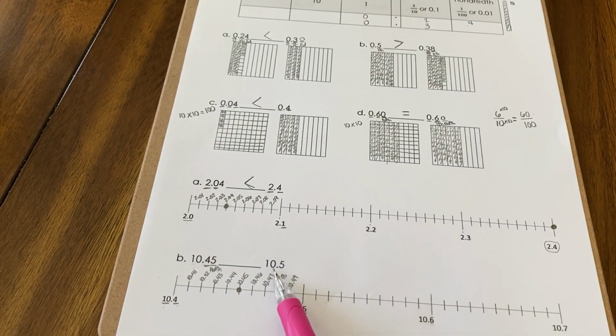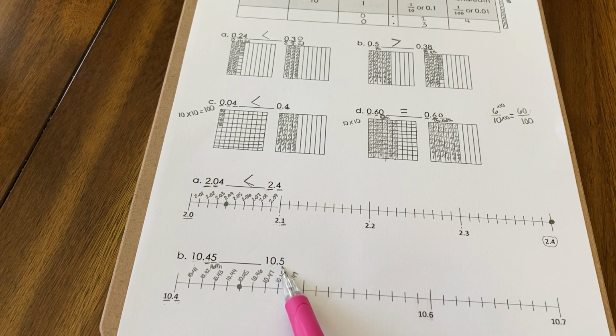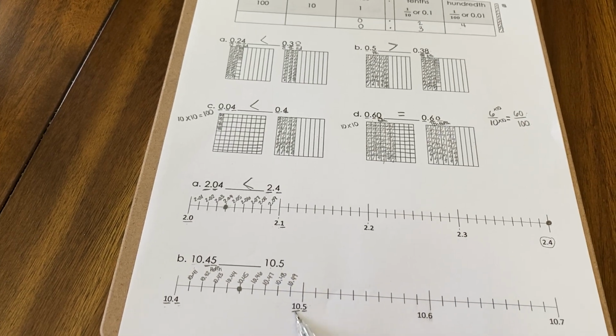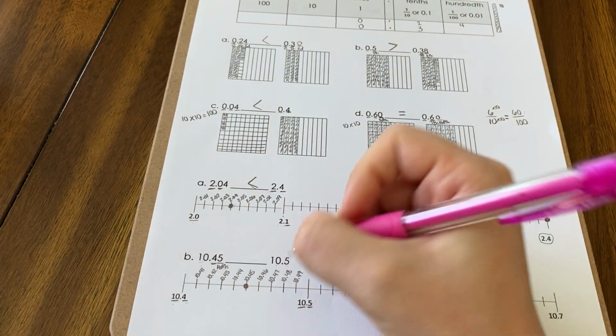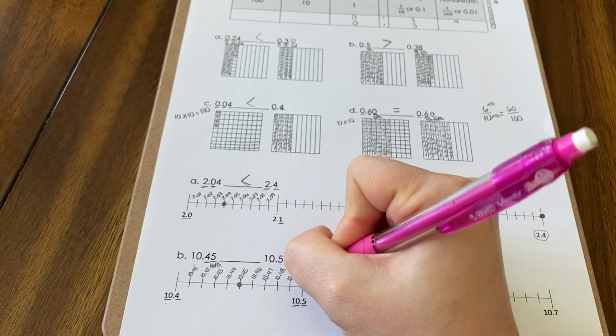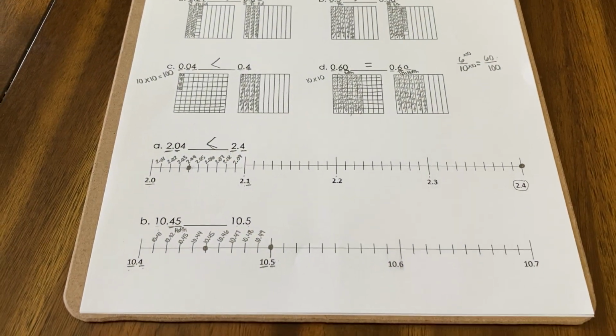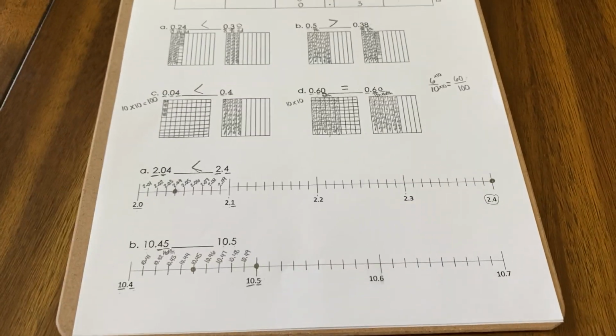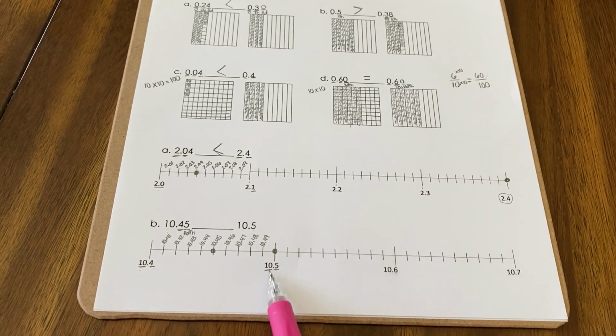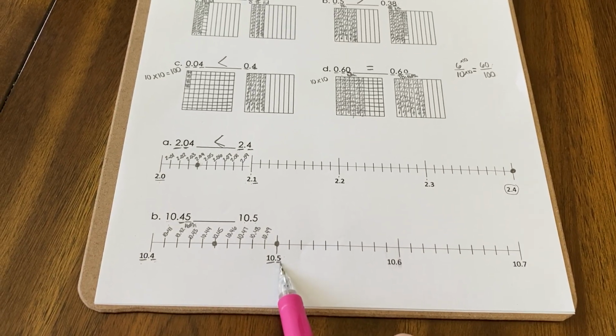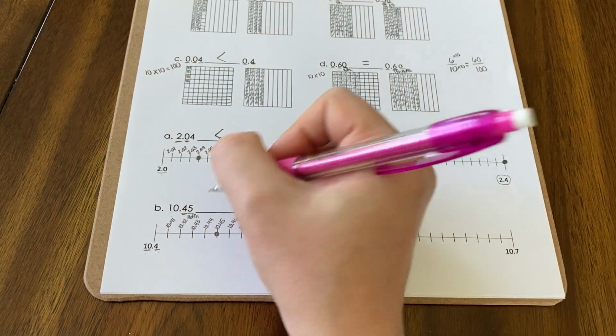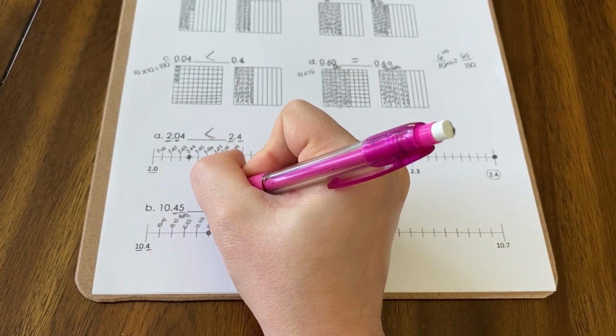Now I want to plot 10 wholes and 5 tenths. Well, here's 10 wholes and 5 tenths, so we're going to plot our next one here. Well, which one is further down the number line? We can see that 10 and 5 tenths is further down, so the alligator would eat this decimal.